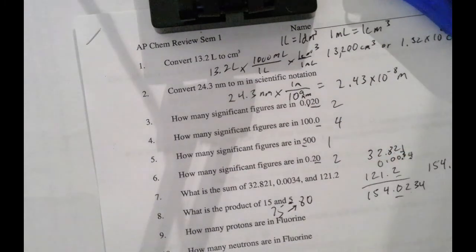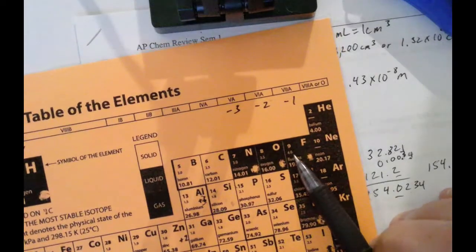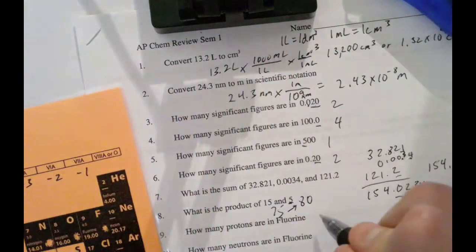How many protons are in fluorine? Well, for this, we need a periodic table. We take a look here. We have 9 for the atomic number. So that will be 9 protons.